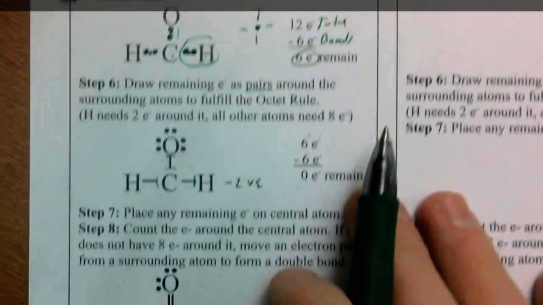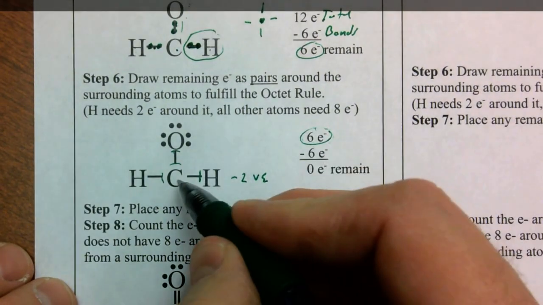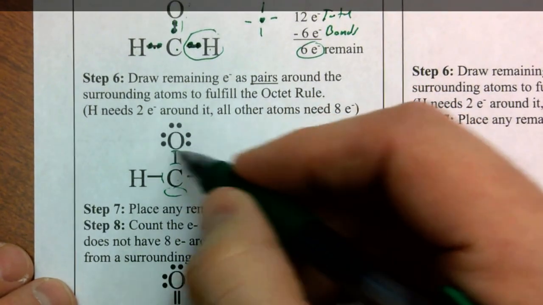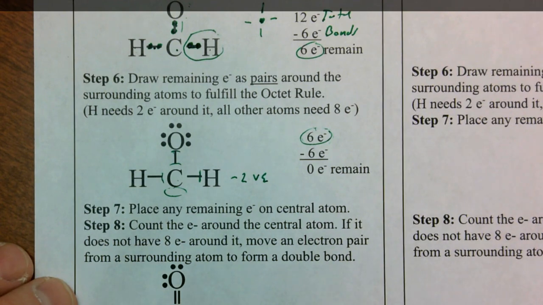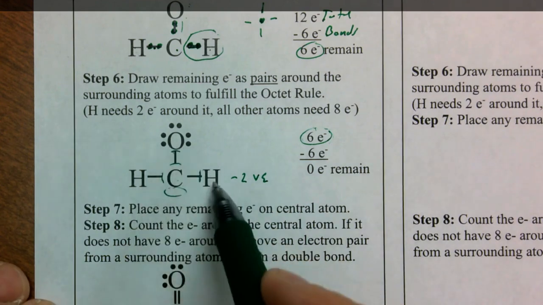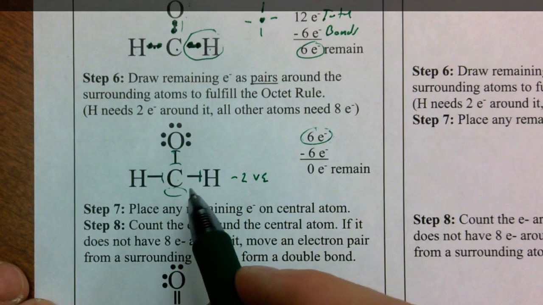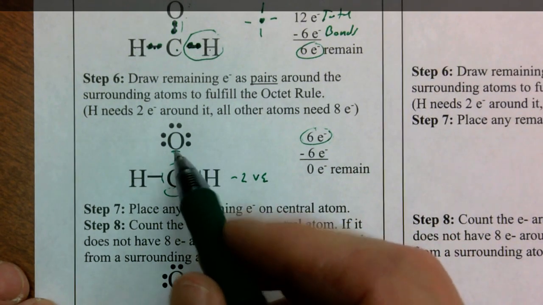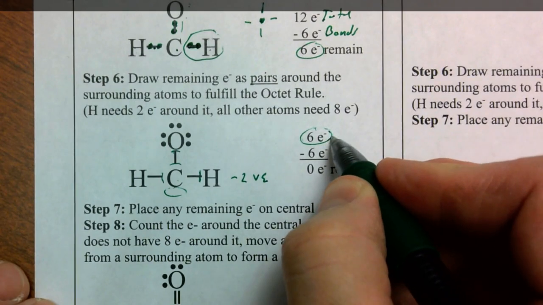Now let's come down here, and what I've done is taken the rest of the 6 electrons, and I can either put them on carbon because I have an open spot here on carbon, or I can put them on the oxygen. As a rule of thumb, I put all of my pairs of electrons that are remaining on the outside atoms, not the central atom. And then if I have any left, I go to the central atom. That's just my rule of thumb. You can do it the other way if you want, but that's the procedure I follow. So what I've done is taken 6 electrons as pairs, treat them like shoes, okay?